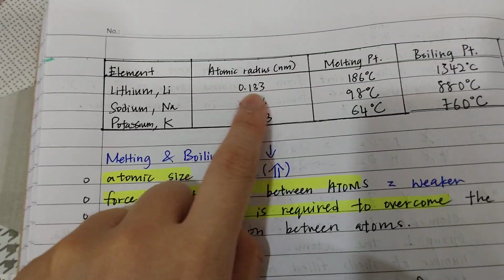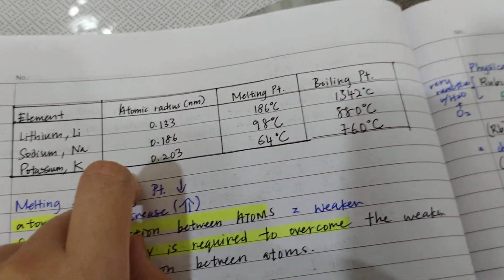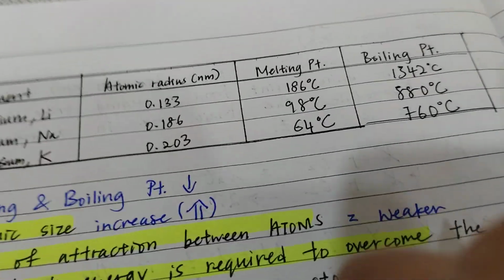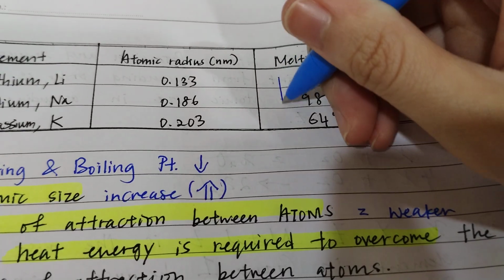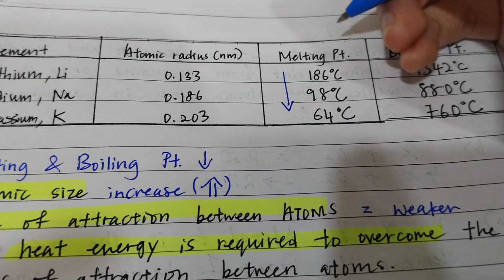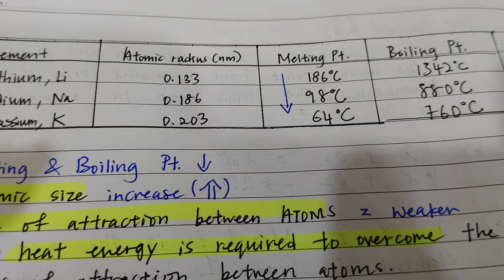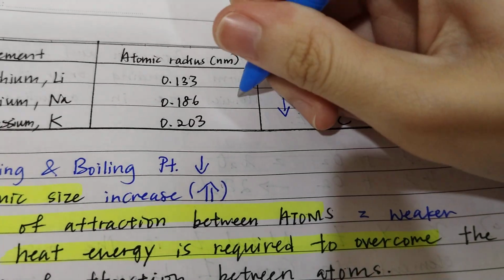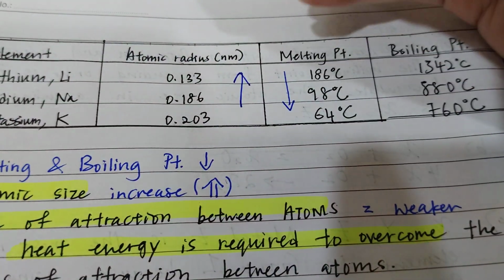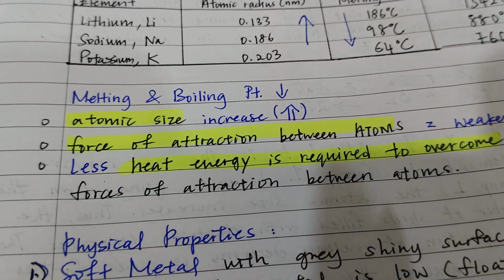Then coming over here, we have to talk a little bit about their atomic radius. Here are the values, the melting point and boiling point. All you have to know is that as you go down, the melting point and boiling point decrease, while the atomic radius goes the opposite way. It increases as you go down, and it is explained here.